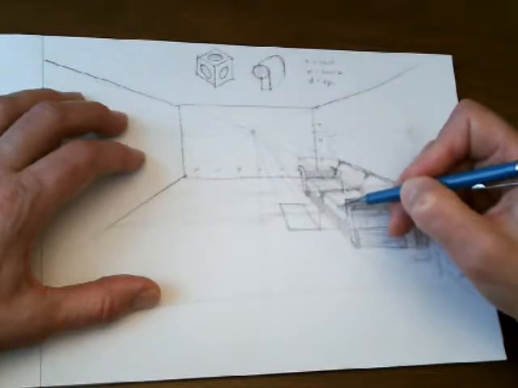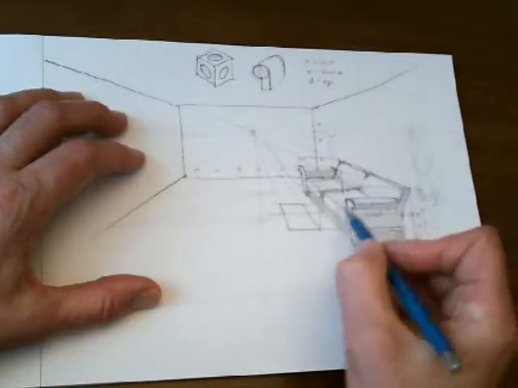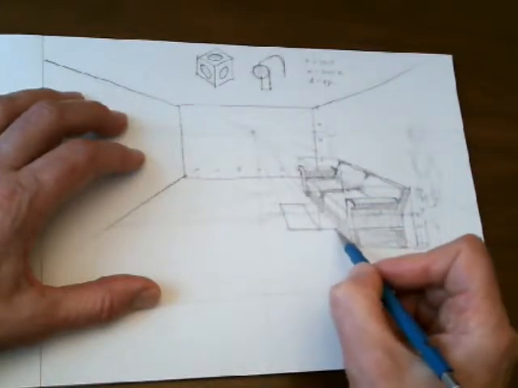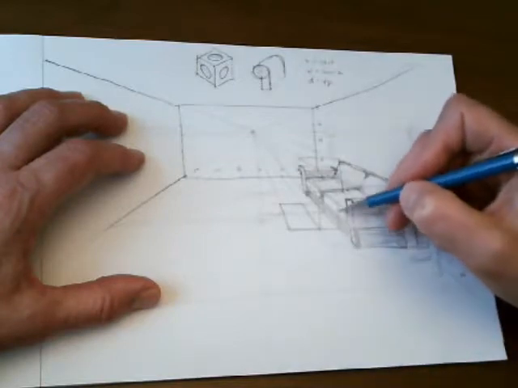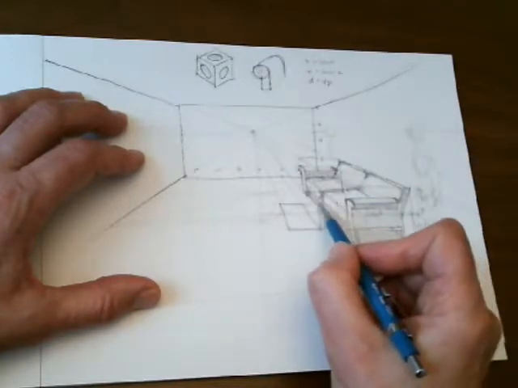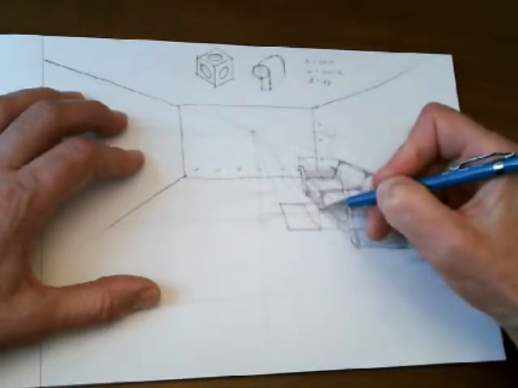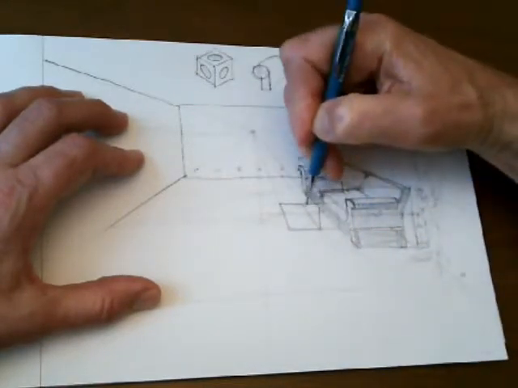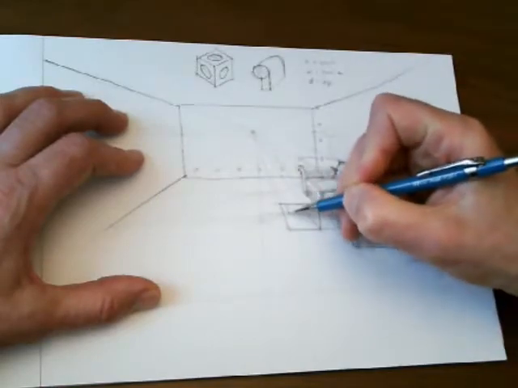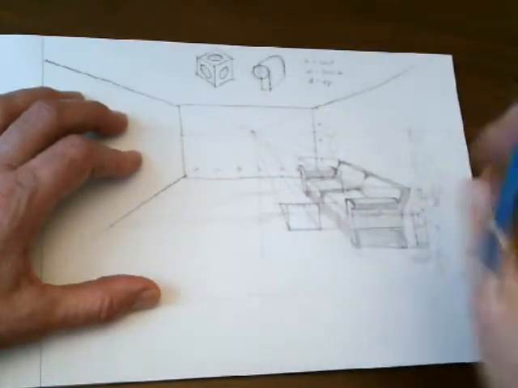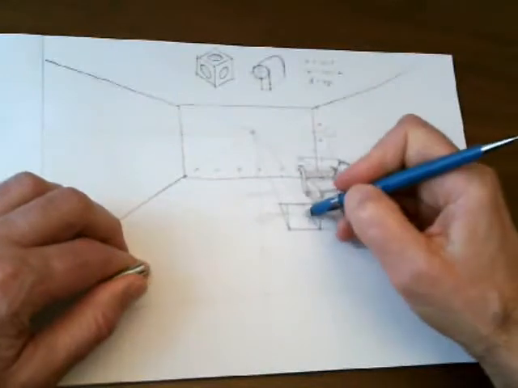I'm going to walk it up to the top of the seat and say the ottoman's going to be the same height as the seat. So walk over to the front of the sofa, walk up to the top of the seat, walk back out into the room at seat height, and that tells you exactly how high this line and this line should be and where they should stop to make an ottoman that is the same height as the seat.